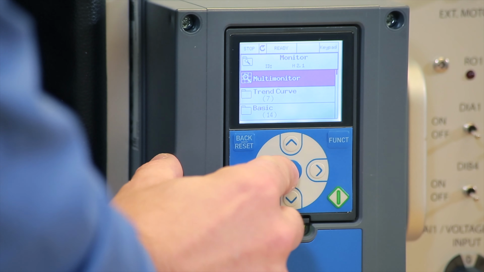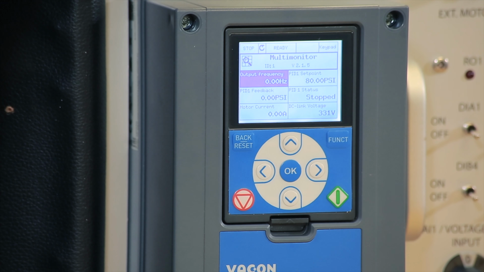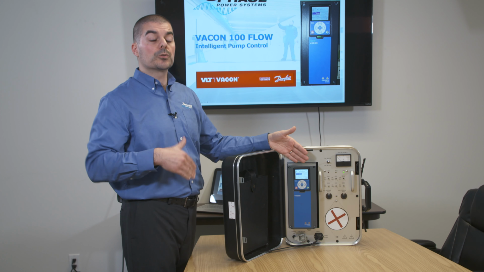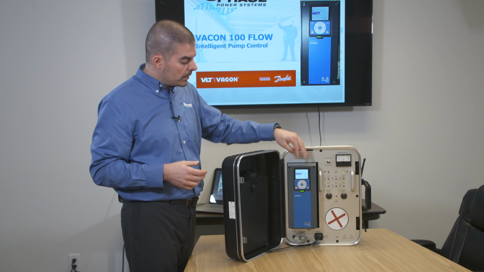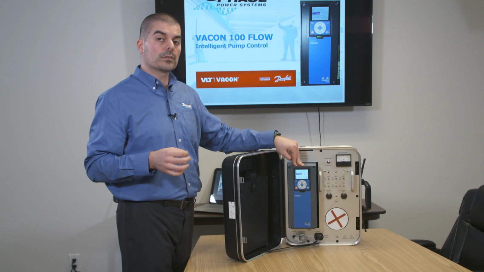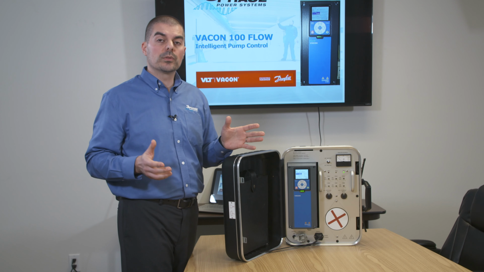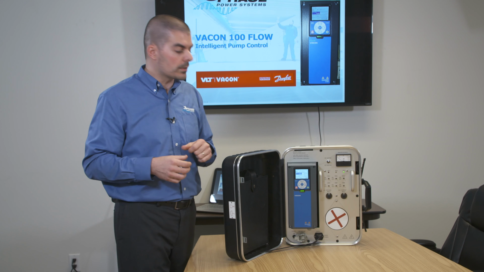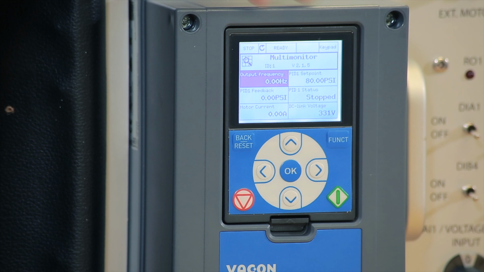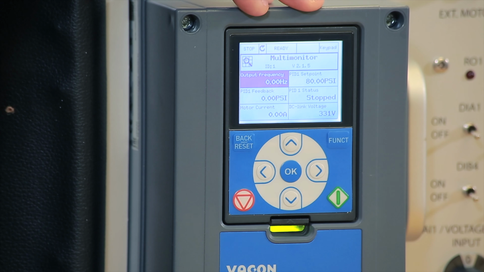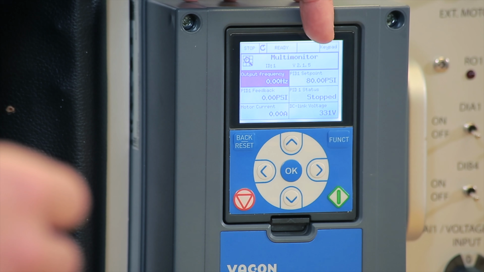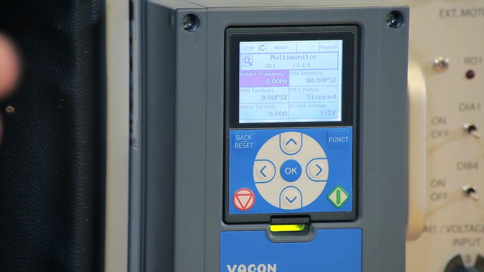So multi-monitor, this is key, because by default, the drive lets us monitor up to 6 things. As you saw in the introduction of 100 flow, this drive can monitor up to 9 different things all at the same time, which makes it super simple to use the drive and very intuitive, and you don't need to scroll through menus to view different things, which is beautiful. Right now, by default, the drive displays output frequency, PID set point, PID feedback, PID status, motor current, and DC link voltage. For starters, we can leave them alone.